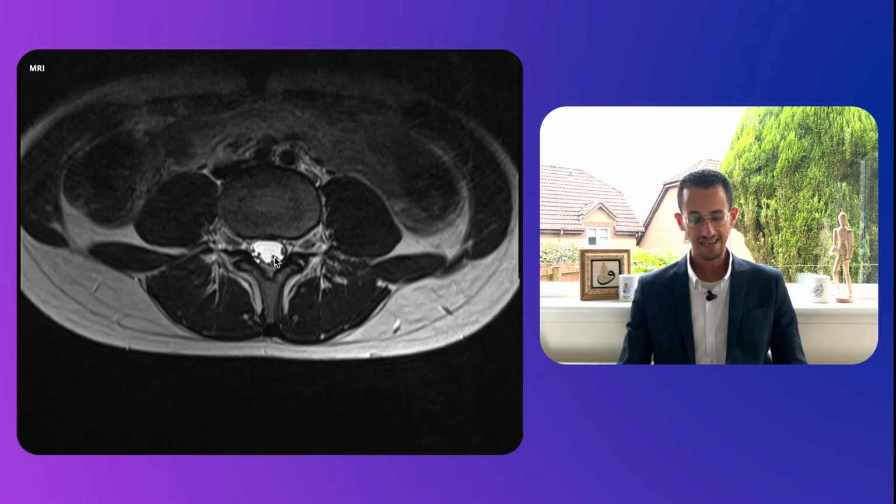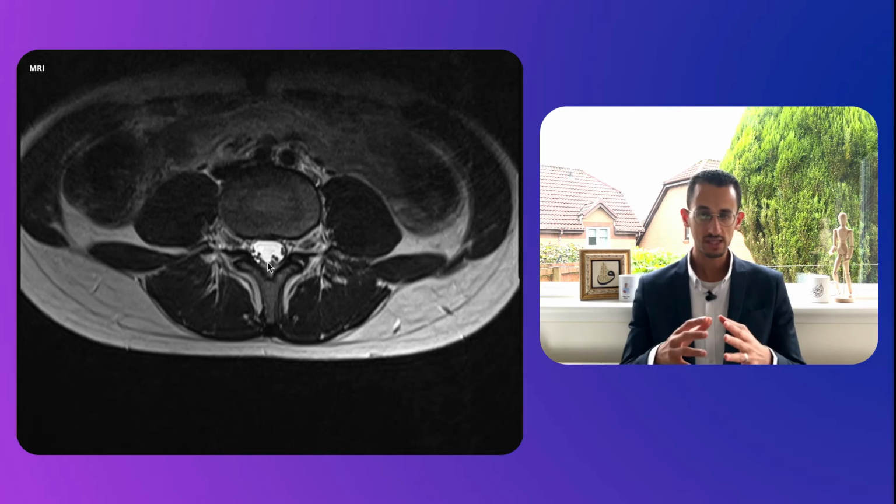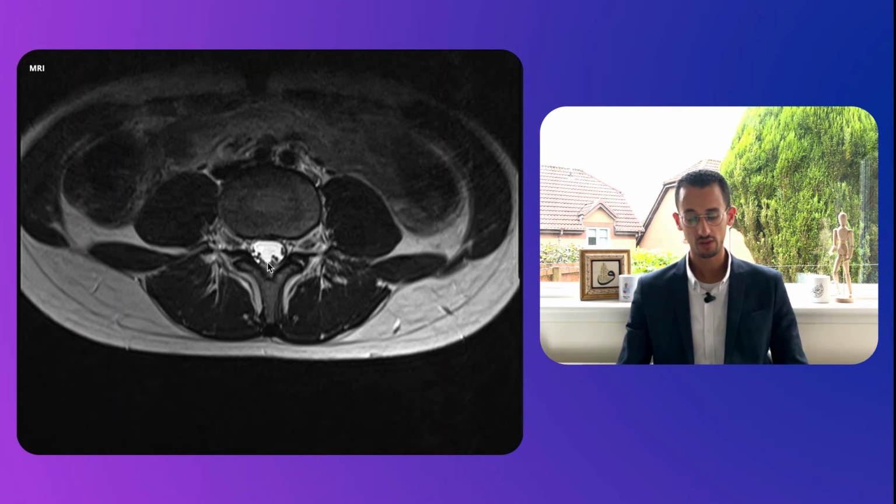If you can't see that image, or if it doesn't look smooth or regular or rounded like that one, or looks slightly triangular, if it's compressed or pushed to one side, then there is something wrong, either a disc prolapse or spinal canal stenosis.